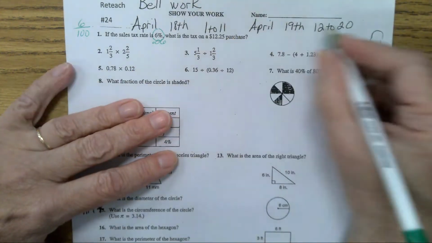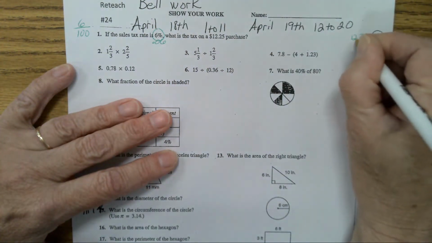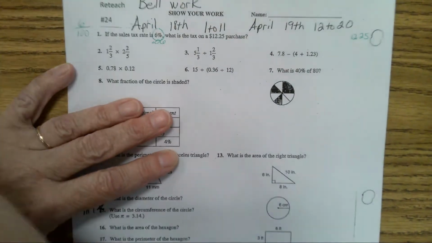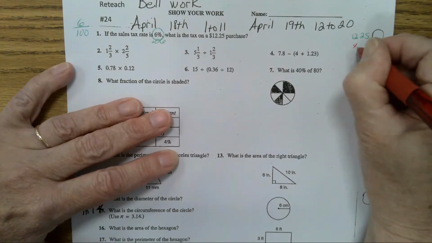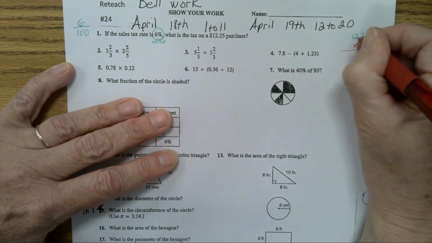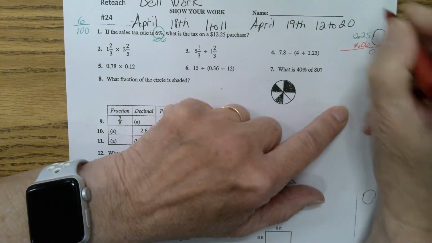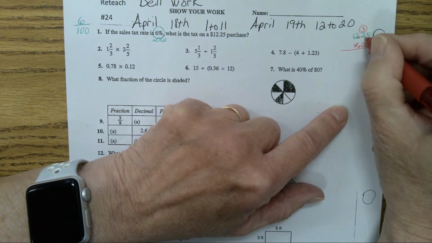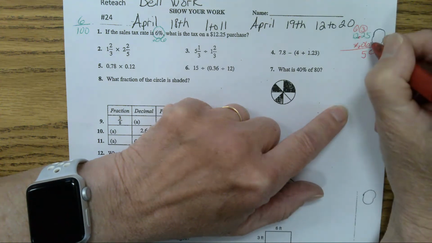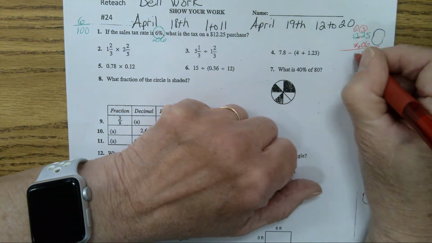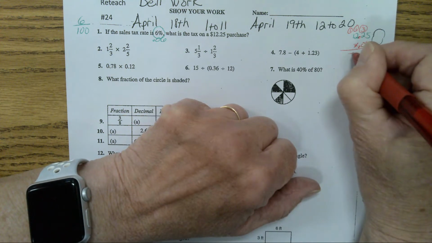So, what's the tax on $12.25? $12.25 times 0.06. Here, make sure you know where your decimal points are and you multiply. 6 times 5 is 30, put down a 0, carry a 3. 6 times 2 is 12, plus 3 is 15, put down a 5, carry a 1. 6 times 2 is 12, plus 1 is 13, put down a 3, carry a 1. 6 times 1 is 6, plus 1 is 7.